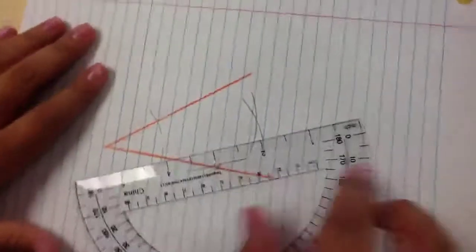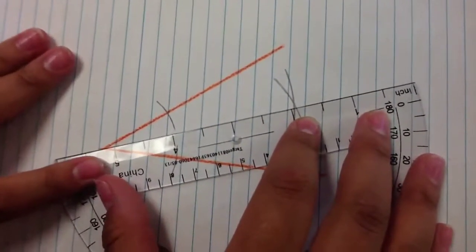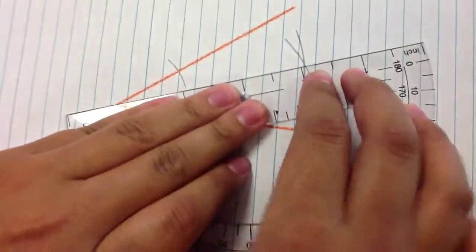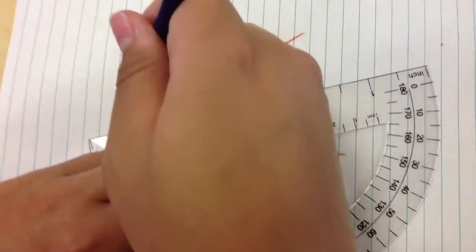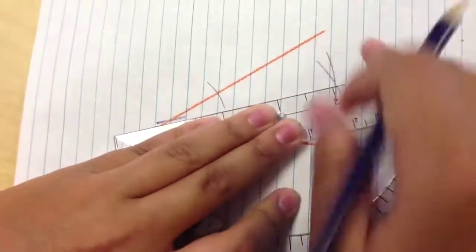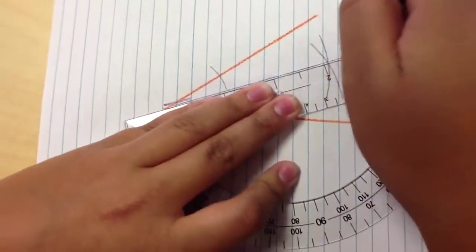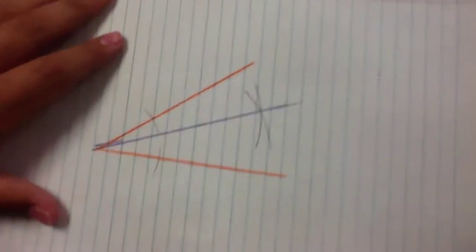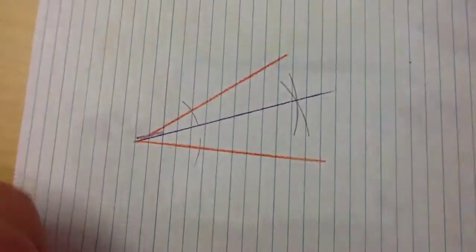What you're going to do is use your straight edge. You're going to put it right in the middle. You're going to get one of your writing utensils, and you're just going to make a straight line across. Make sure it intersects. And that's your intersecting bisector.